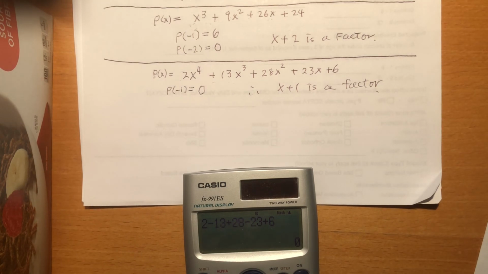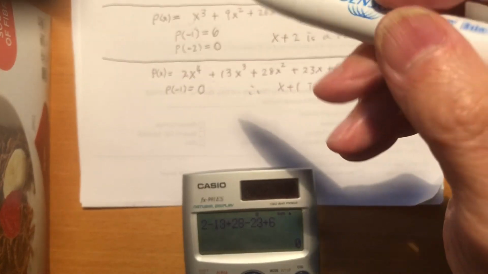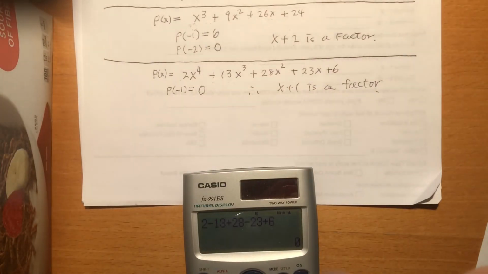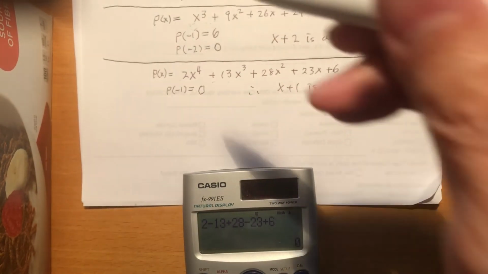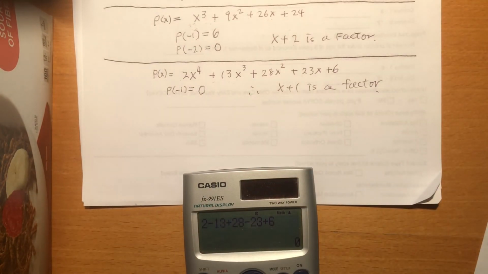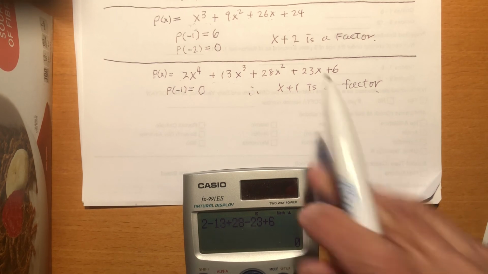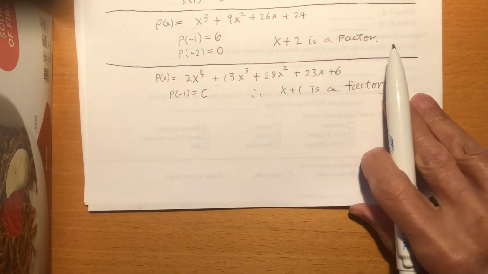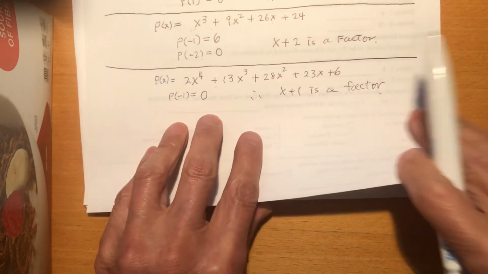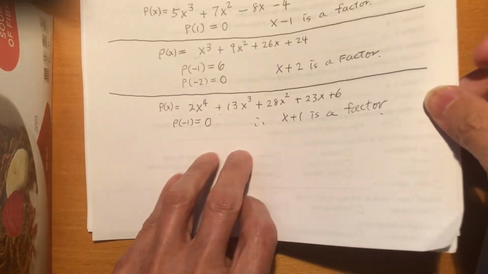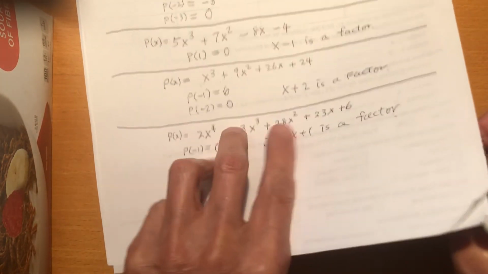Do you get it? So you are not trying to randomly put the numbers in. You start with 1 and negative 1. That's it for the factor theorem. And I hope you know how to do it very quickly.